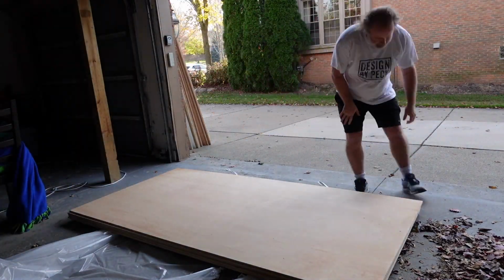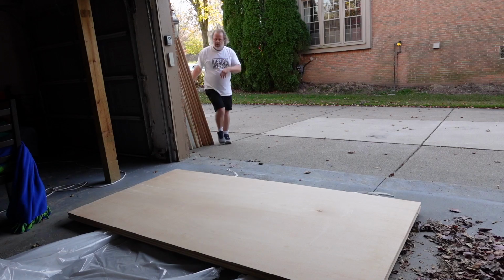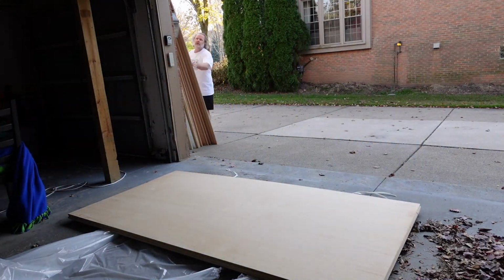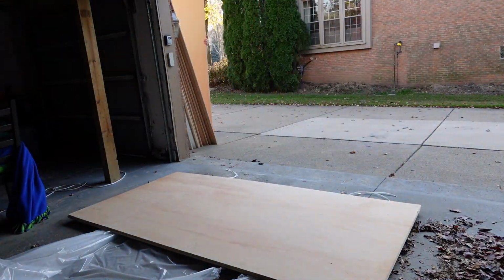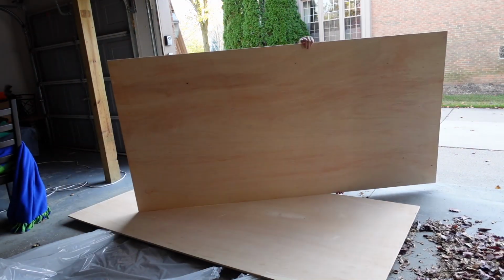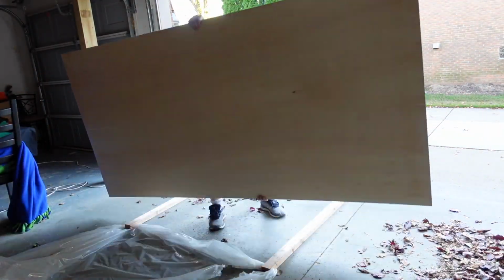This is possibly going to be part one. I don't know if we're going to do a part two all at once, but I might just do a part one and then a part two later when I finish the built-ins. But this is a lot of wood, and oh my god, it was heavy.